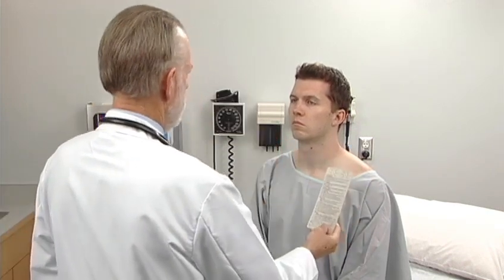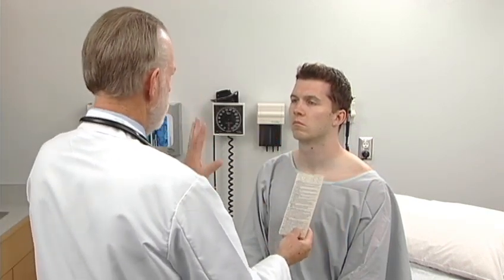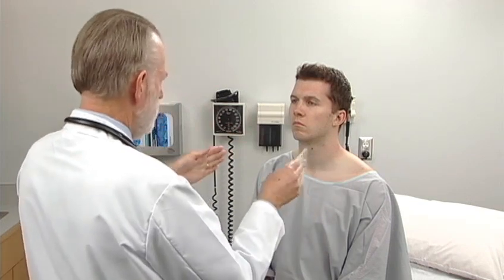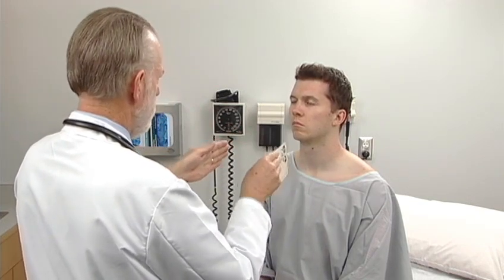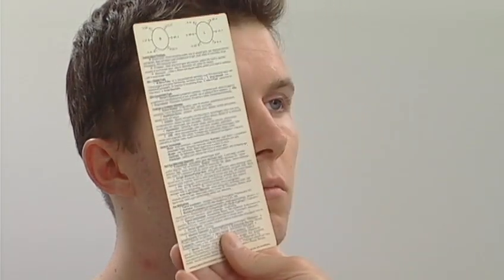So you look right here, and again, we're looking for any fixation movements of the eye. They should stay rock solid at the axis of vision, right here on my nose. Cover, cover. And he's perfectly normal. But that's a good test to pick up aphoria or a very mild weakness of the eyes.